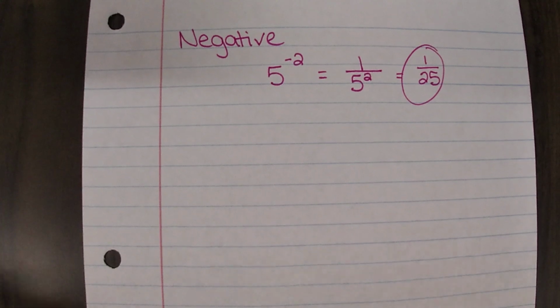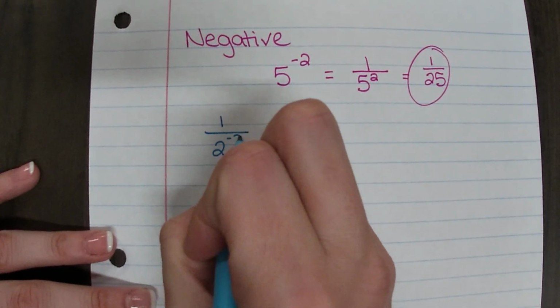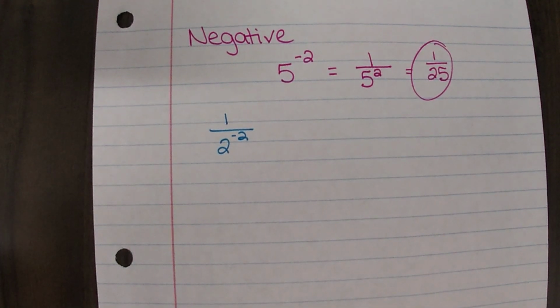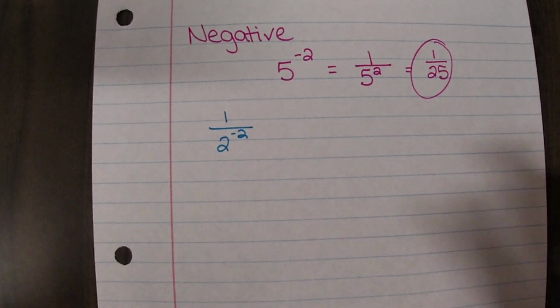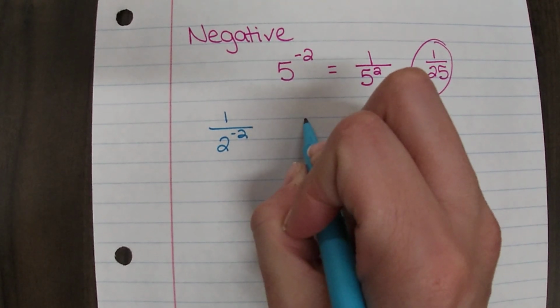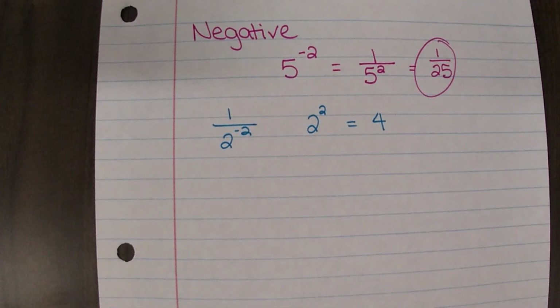Likewise, if we're going in reverse order and we have 1 over 2 to the negative 2, we should be moving this up. So what's the final answer that we would get? We should have picked 4 because we're moving this to the top, so that gives us 2 squared, and 2 squared is 4.